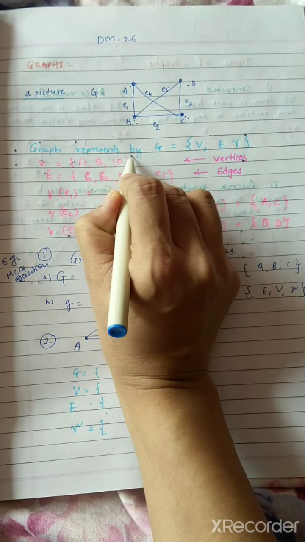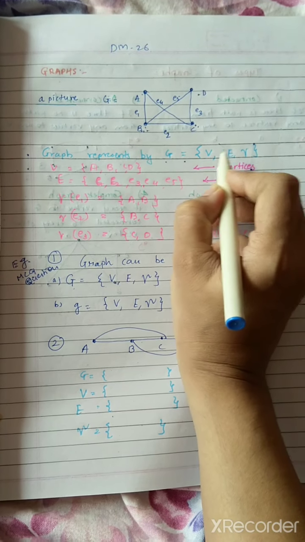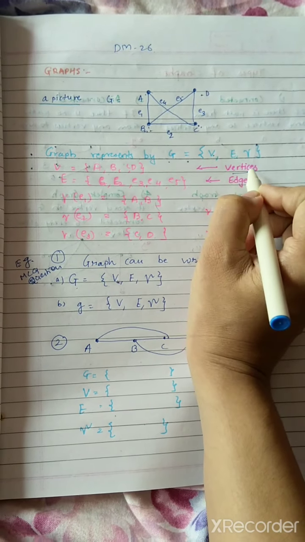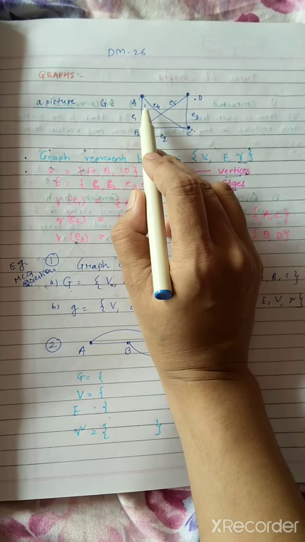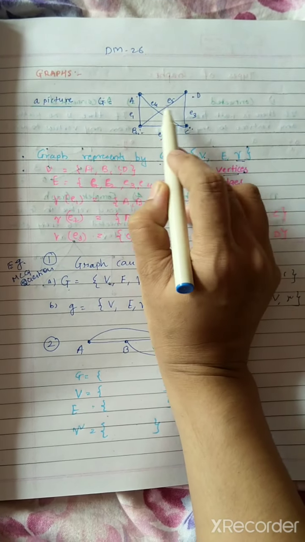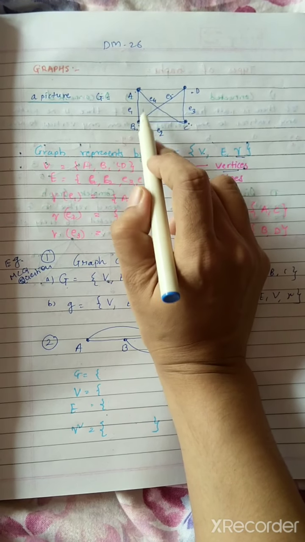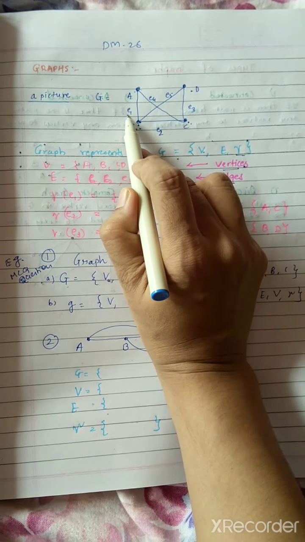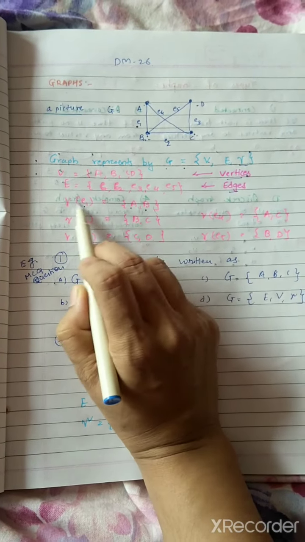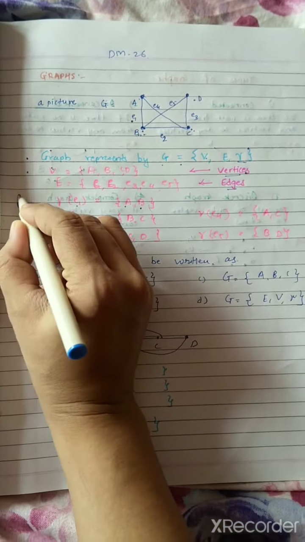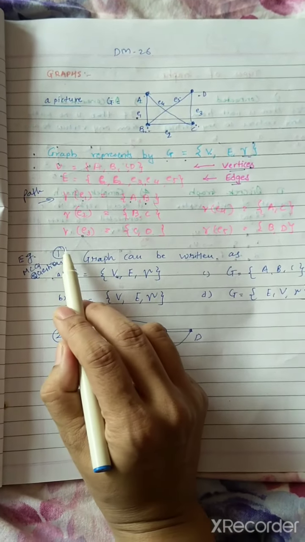A graph is represented by G = (V, E, gamma), where V stands for vertices, E stands for edges, and gamma is the path joining, let's say, A to B. Between vertices A and B, we have path e1. So gamma of e1 is A to B. This we'll call a path.